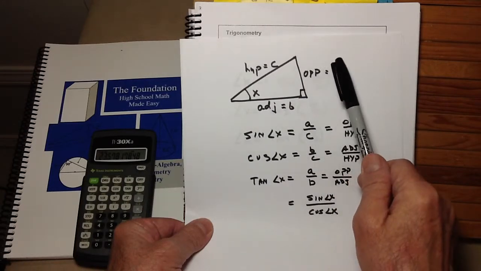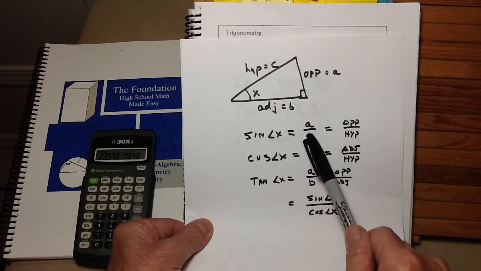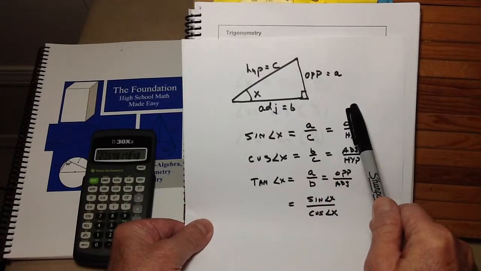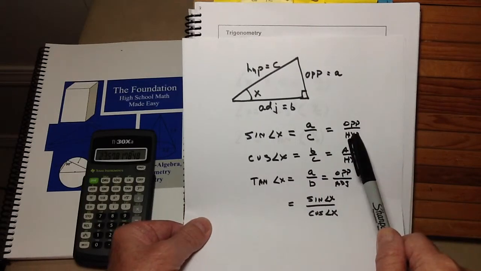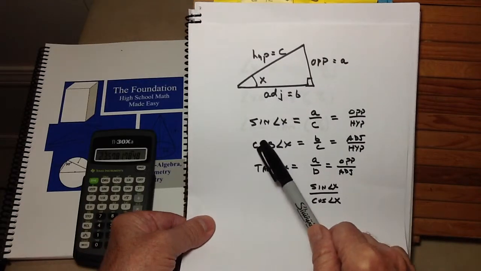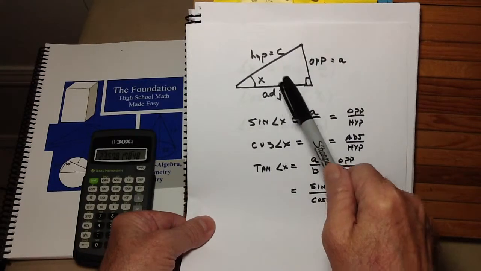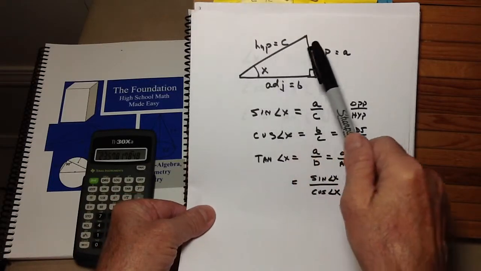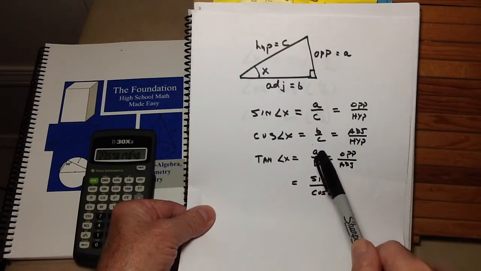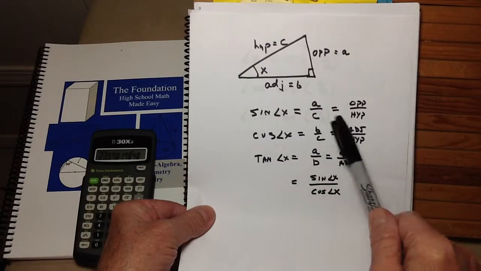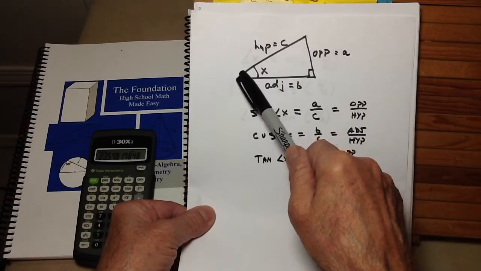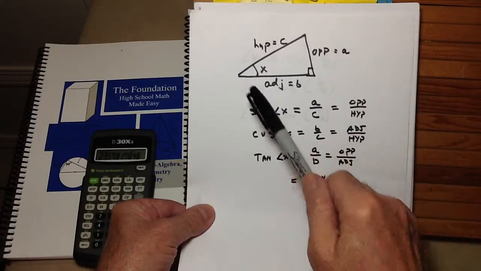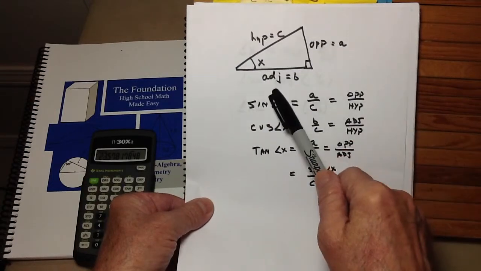Then the definition of the trig functions: the sine of angle x is simply defined to be the ratio of A divided by C, or the length of the opposite side divided by the length of the hypotenuse. Now, the cosine of angle x is the ratio B divided by C, and the tangent of angle x is defined to be A divided by B. In other words, cosine is adjacent divided by hypotenuse. We're talking about the lengths there, and tangent is opposite over adjacent.